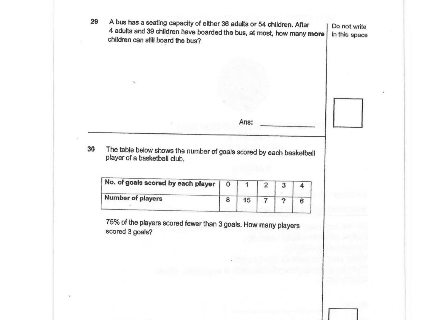Okay, let's take a look at this capacity. So we can either have 36 adults, I use A to represent adult, or we can take 54 children. Here we use C to represent a child. And you can see the ratio between A and C, A over C, is going to be 54 over 36. So we divide both numerator and denominator by 9, and we're going to have 6 over 4, or 3 over 2.